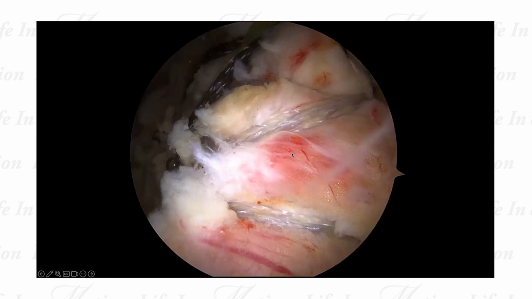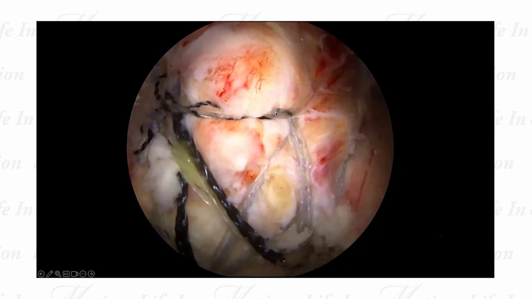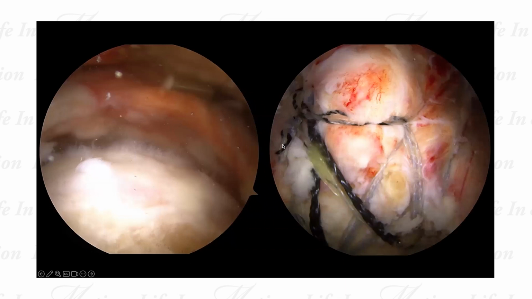Another view, same thing, sutures crisscrossing, sutures over here. And then the final picture is the side-by-side kind of before and after. So again, we're looking at rotator cuff here. We're looking at bone here. We're not supposed to be able to see into the joint because the rotator cuff is supposed to be attached to the bone. And now on the picture on the right, the rotator cuff is compressed under this crisscross network of sutures, and we can no longer see into the joint.